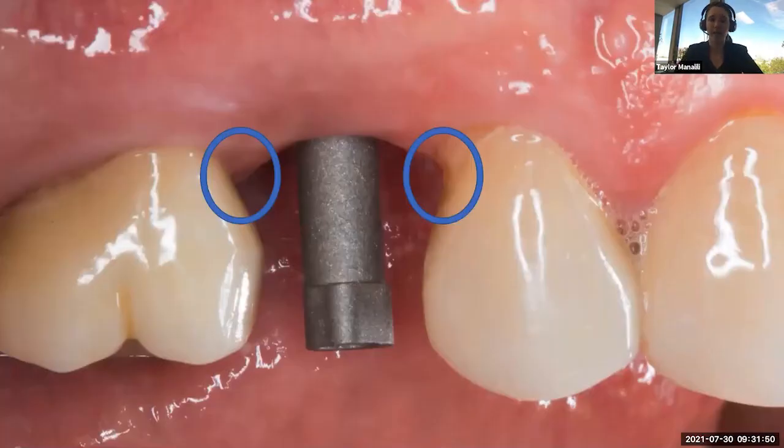On top of that, point contacts are going to pose problems with, say, food impaction, maybe black triangle formations, right? When you have that food impaction, there are tons of studies that show over time we get a lot of caries in these cervical regions, which leads to periodontal issues over time.